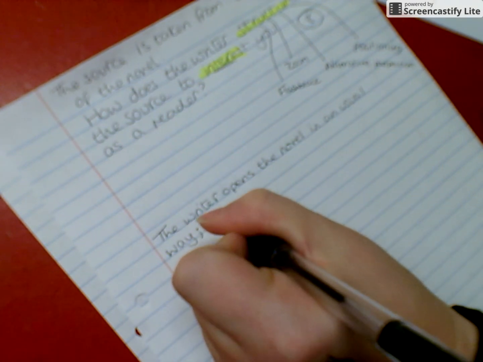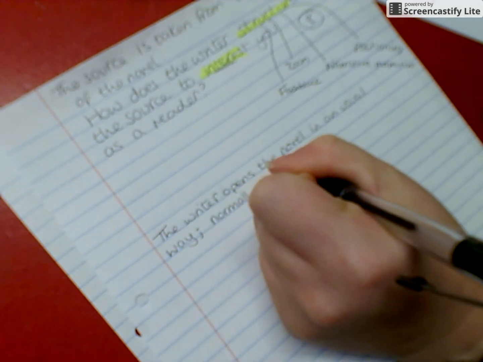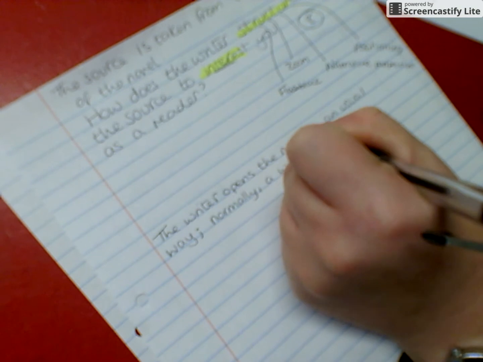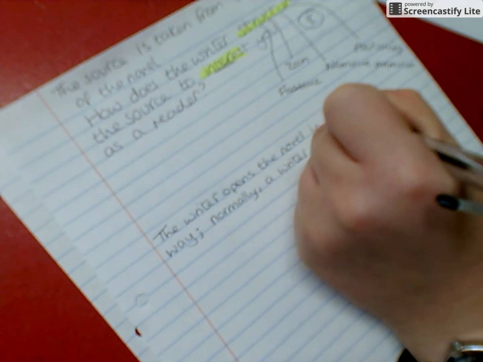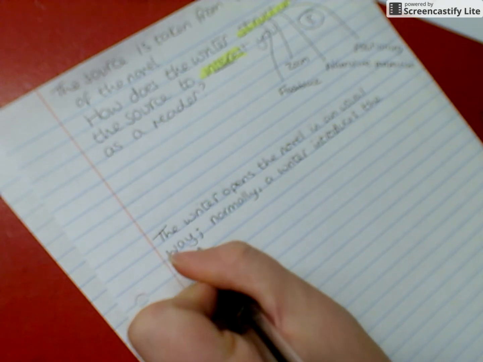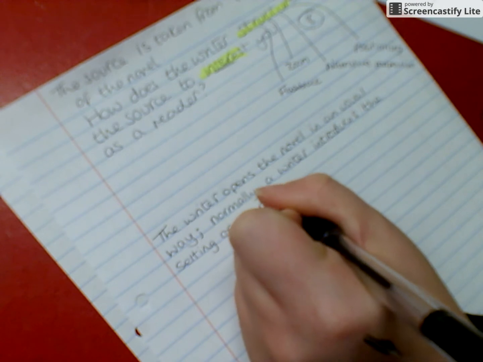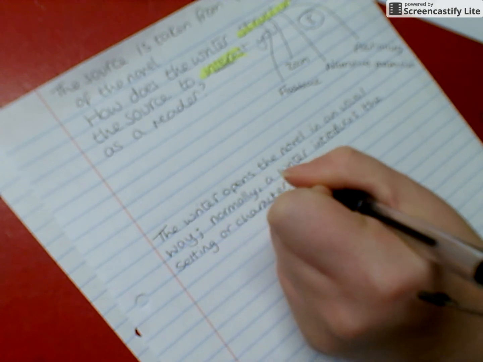So I could say normally a writer introduces the setting or character in the exposition.